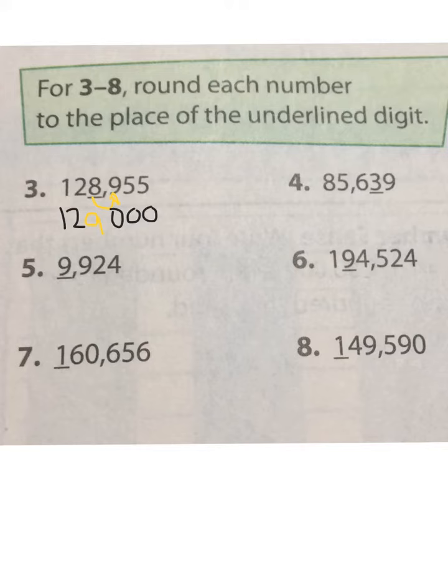Number 4. 85,639 rounded to the nearest tens place because 10 is our target digit and that is the one that is underlined. We are going to look to our right. Since the digit to the right is a 9, which happens to be greater than 5, our target digit goes up by 1 and turns into a 4. The digit after our target digit turns into a 0, and all of the digits before our target digit stay the same. So our answer is 85,640.